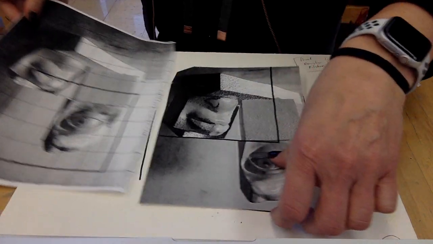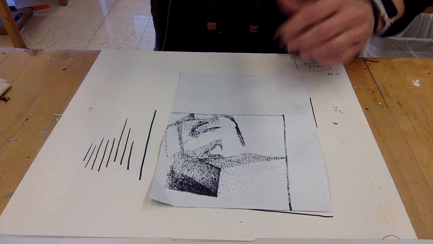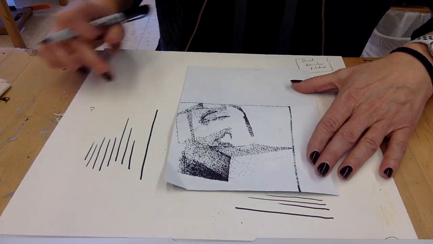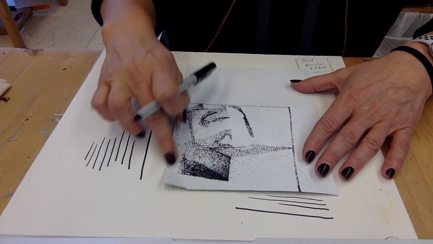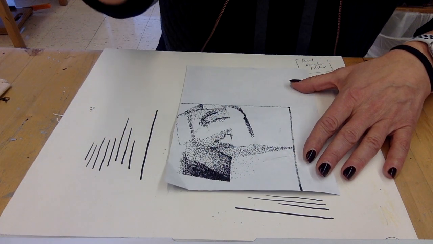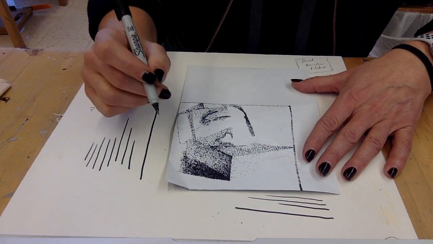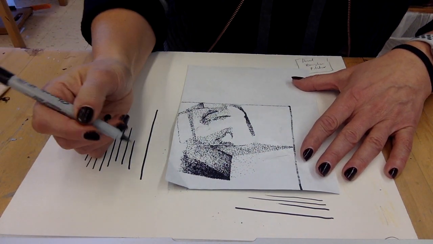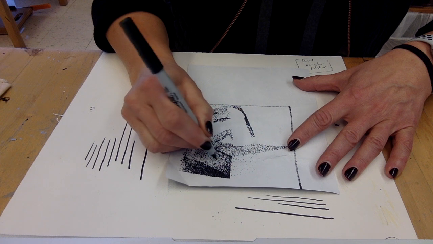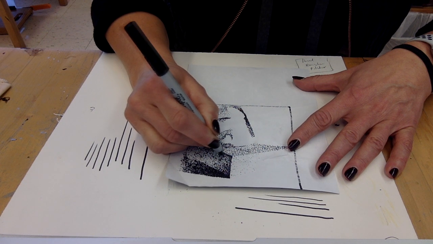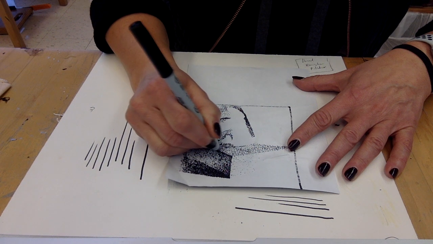So I'm going to switch over to my second example here and flip it over. You can see that this one's a little bit more established. And I have these darker areas, especially here, that when I was working on the front, just wouldn't get dark enough. So I flipped it to the back, and then I can continue to add marks here, especially if you have areas where the Sharpie marker just won't bleed through enough.